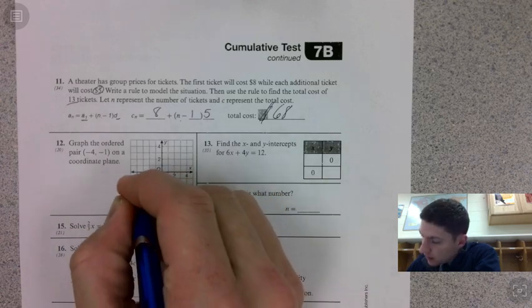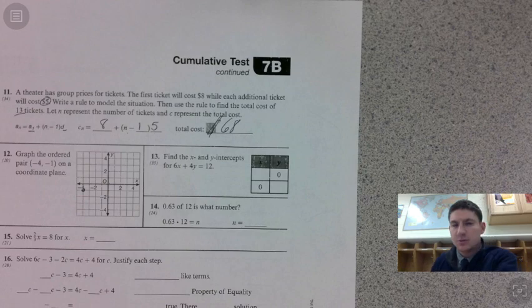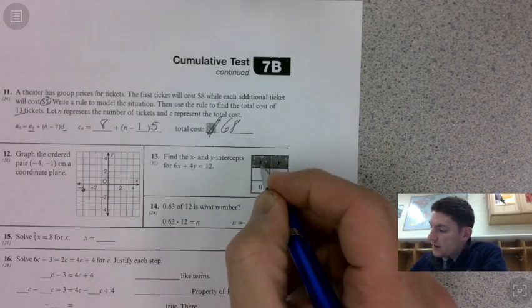Number 12, graph the ordered pair (-4, -1). Negative 4 means I go this way. Negative 1 means I'm going down 1, so we're right there.